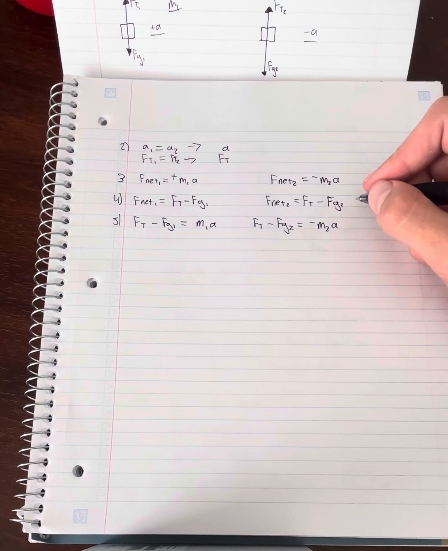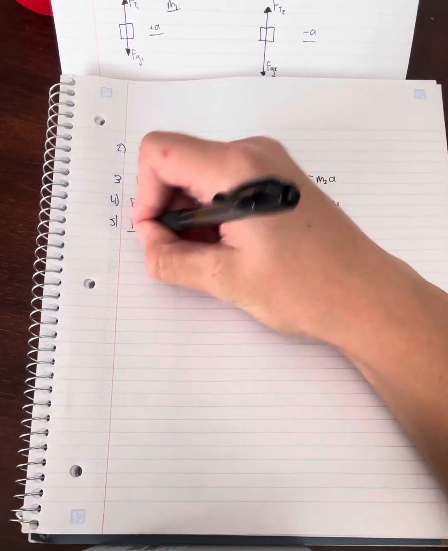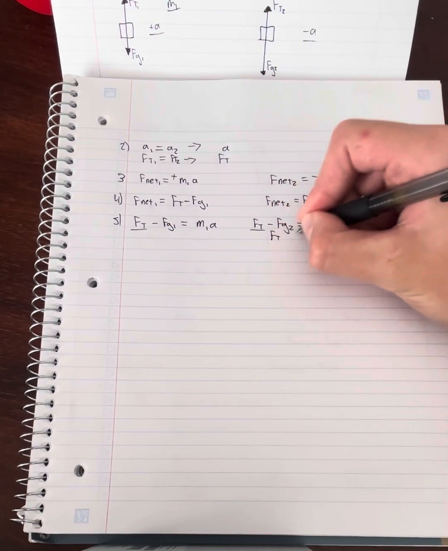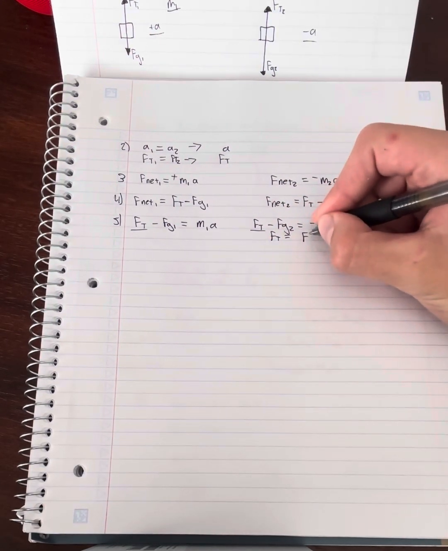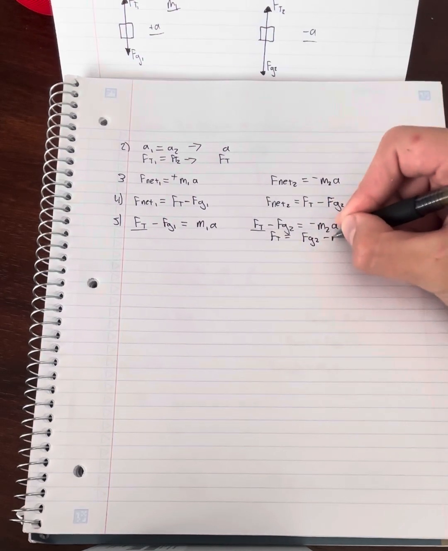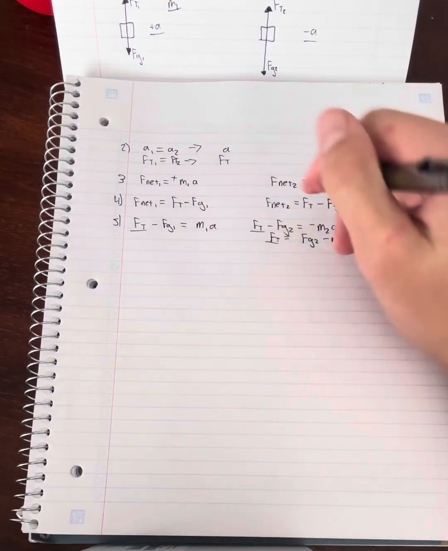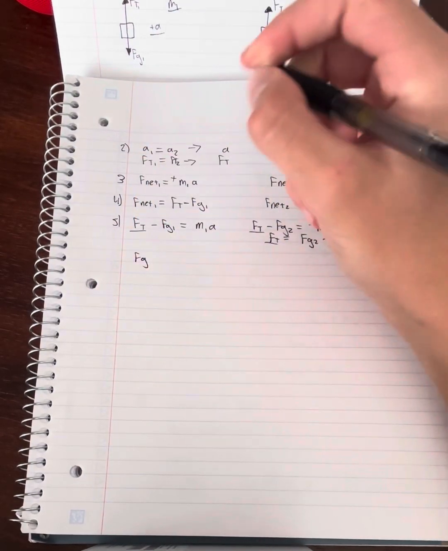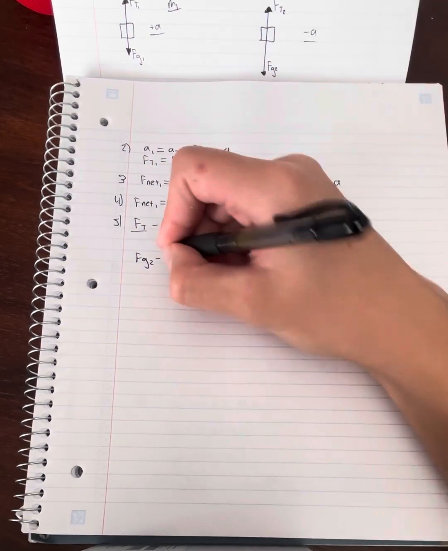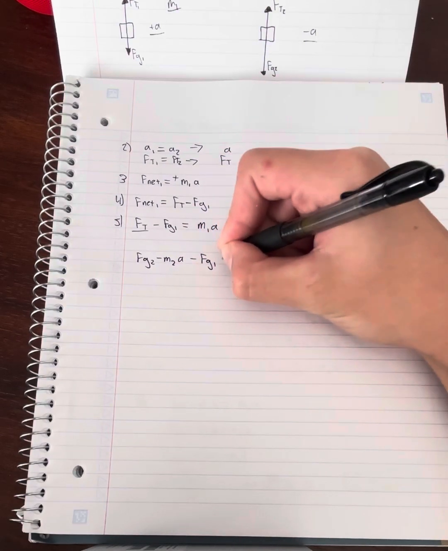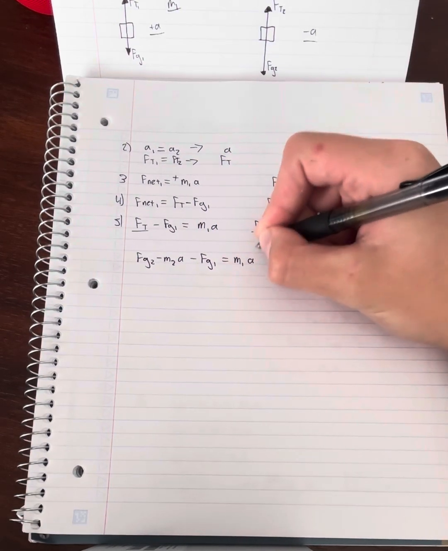Step 6, we're going to expand, and we're going to simplify. Since both these have a force of tension, we're going to simplify. Force of tension is equal to positive force of gravity 2 minus m2a. So we're going to plug this into that. And so we got force of gravity 2 minus m2a minus force of gravity 1 equal m1a.